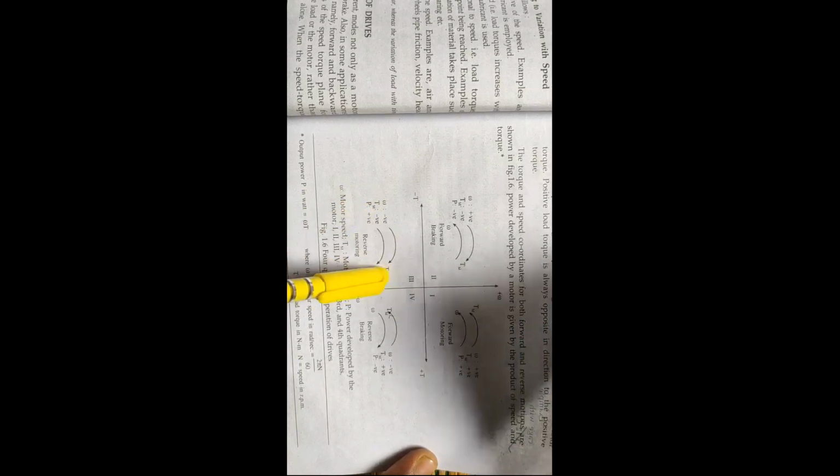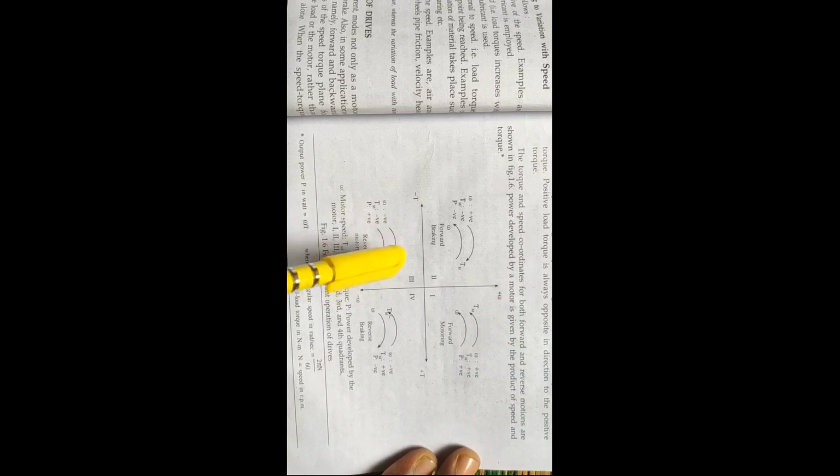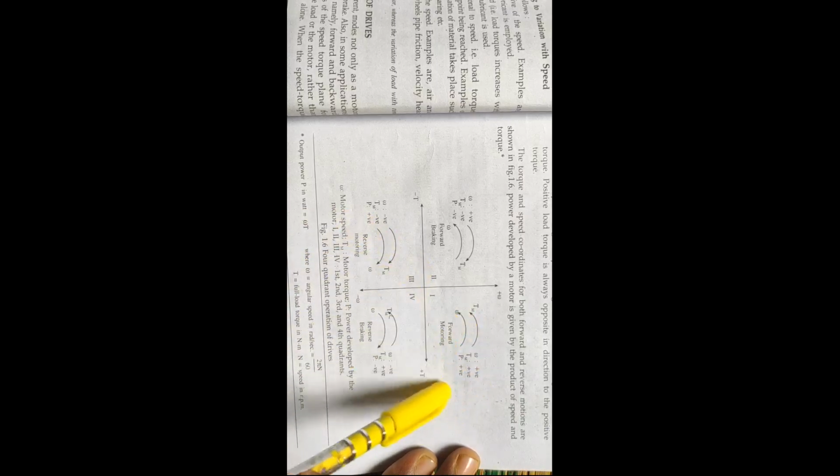So coming to the third quadrant. In the third quadrant, both torque and speed are in the clockwise direction. Both are negative. When you multiply both, your power will be positive. So when the power is positive, it will convert electrical energy to mechanical energy. That's why, even though the direction is reversed, it is called motoring, but in a reverse direction. In the first quadrant it is anti-clockwise, here it is clockwise. So in the third quadrant this is reverse motoring.